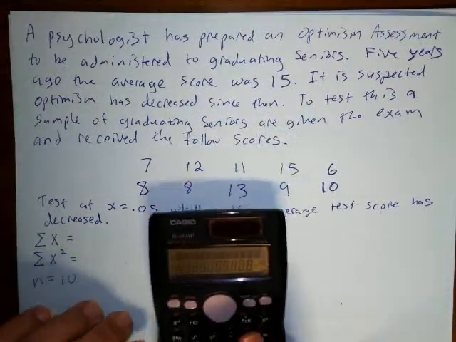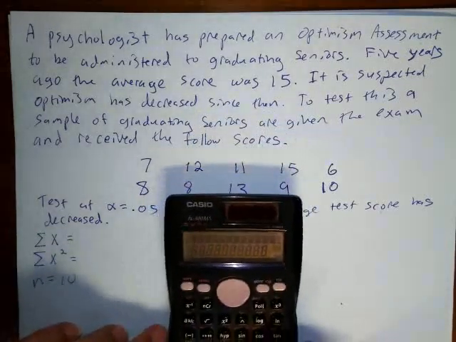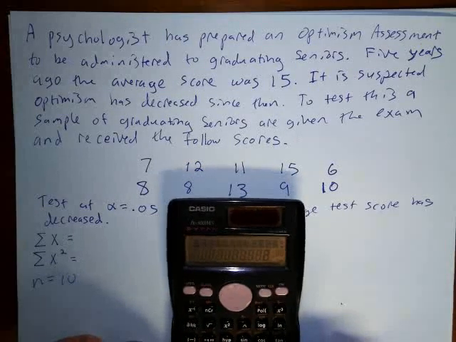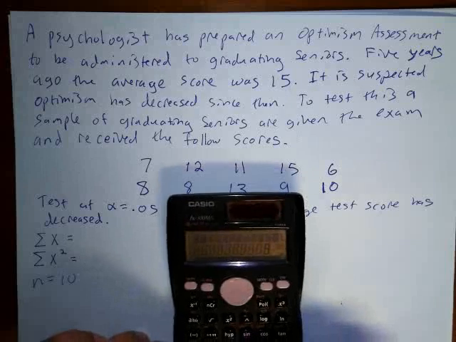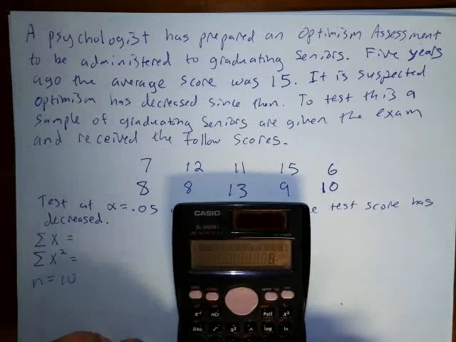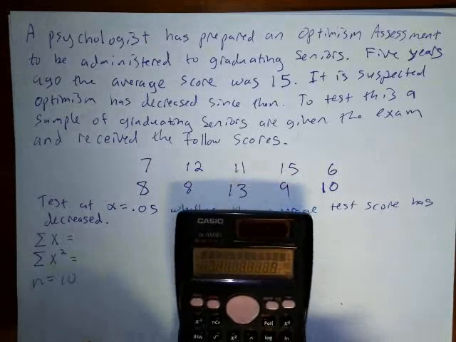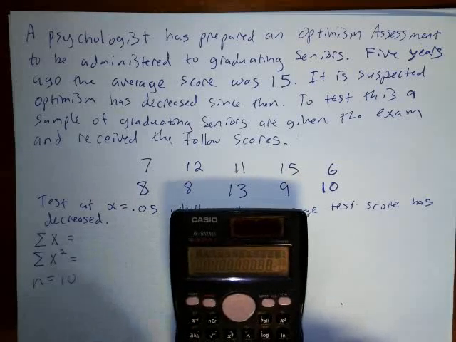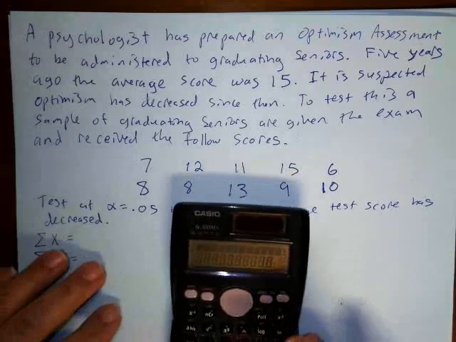So 7, M plus, 12, M plus, 11, M plus, 15, M plus, 6, M plus, 8, M plus, 8, M plus, 13, M plus, 9, M plus, 10, M plus.